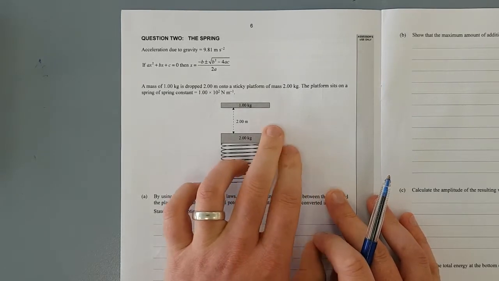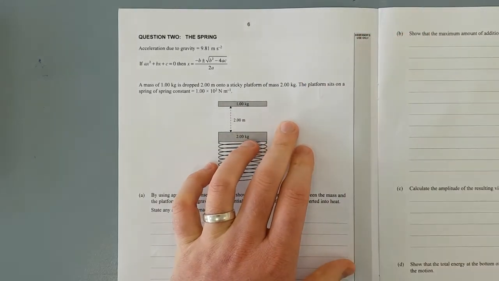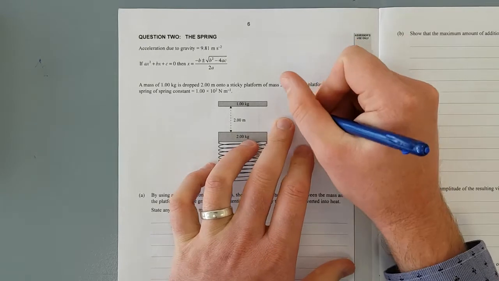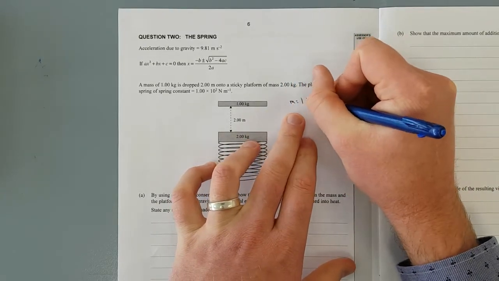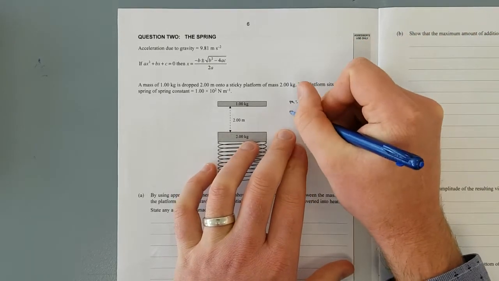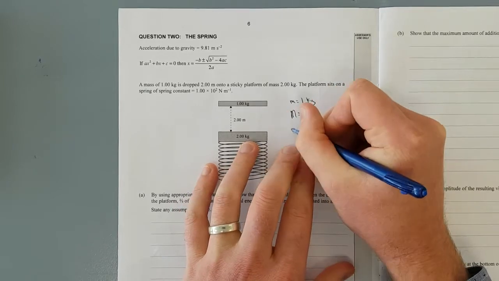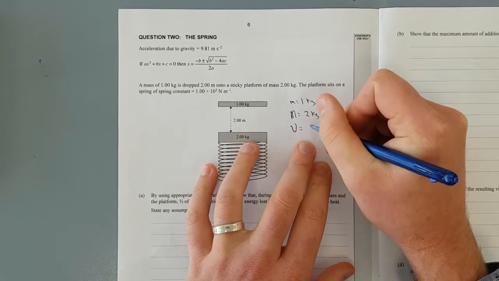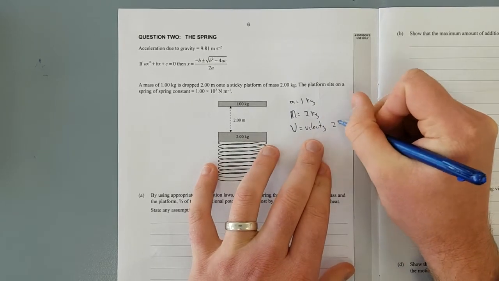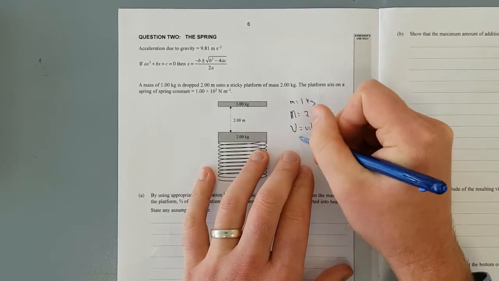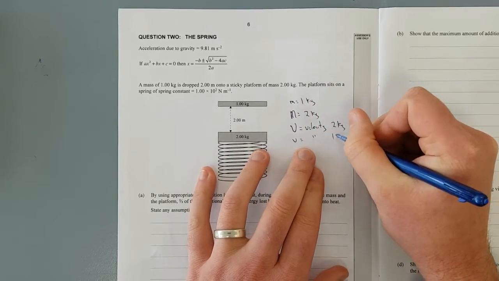So before we start, we'll just do some labeling because I want to solve this algebraically. Just to show the easier way to do it, because you can do it numerically, but whatever. Mass equals 1 kg, and I try to do everything algebraically. Big mass equals 2 kgs. This is going to be the velocity of the 2 kg block. This is just for me to track, and this is going to be the velocity of the 1 kg block.